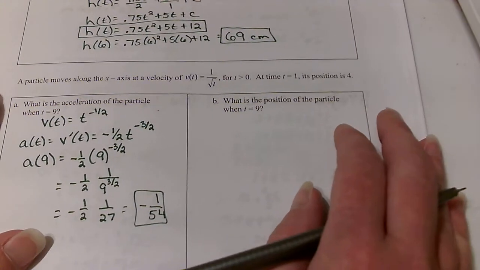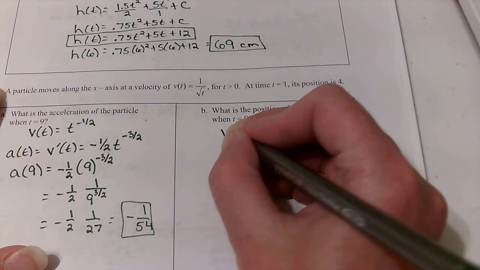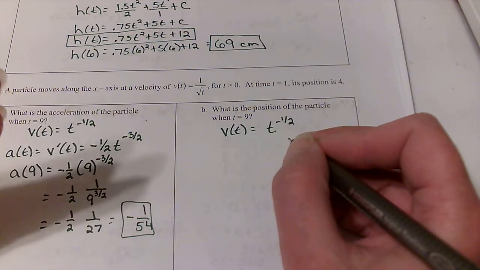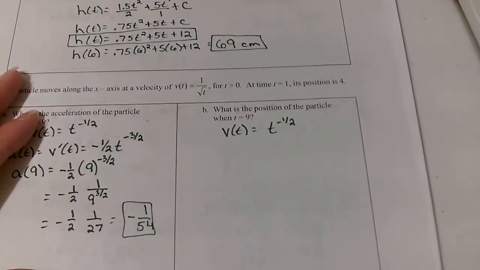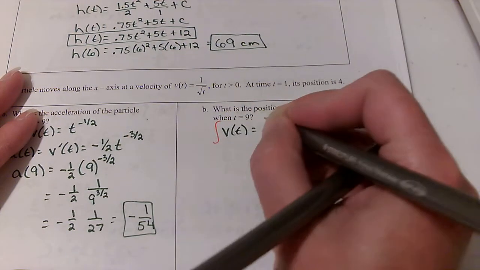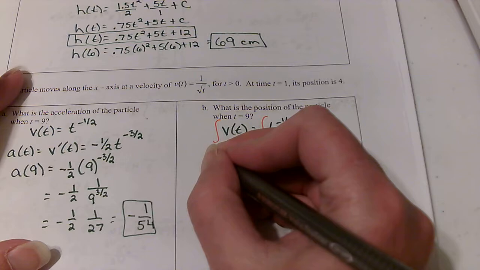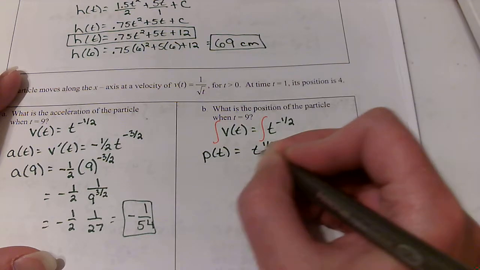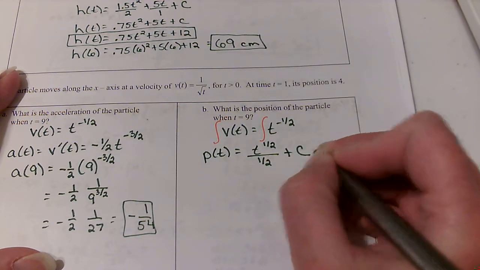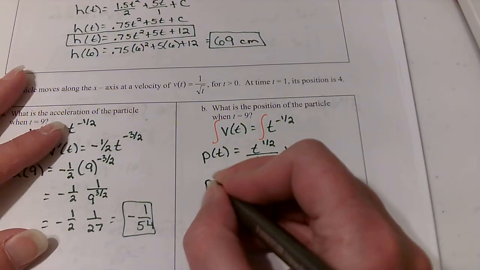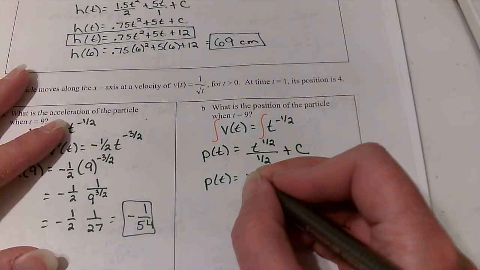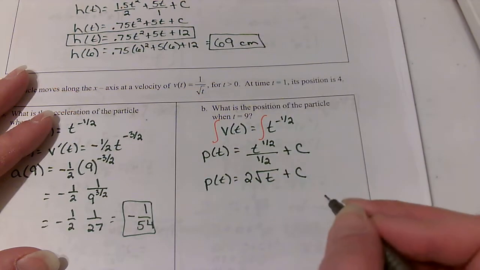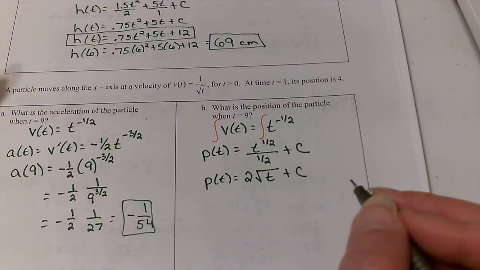What about the position at time 9? One more level from velocity, and the position is the level above that. So I need to find the antiderivative of velocity. That would give me position. So I'm going to add 1 to the exponent and then divide by the new exponent, and I'm not going to forget my c. So dividing by 1/2 is the same as multiplying by 2. That really means 2 times the square root of t. Gosh, I need some information to be able to find that constant.